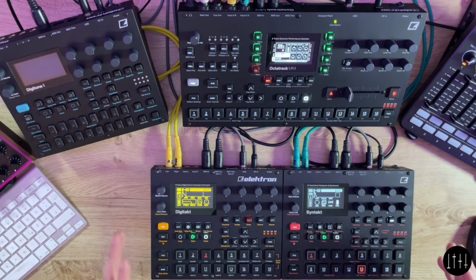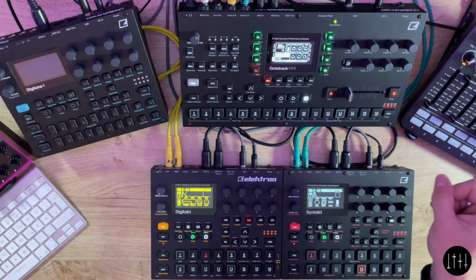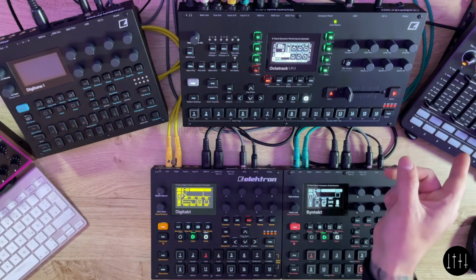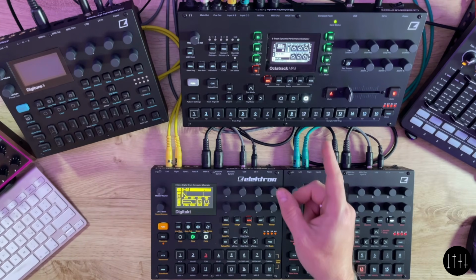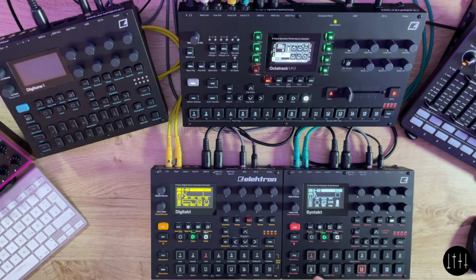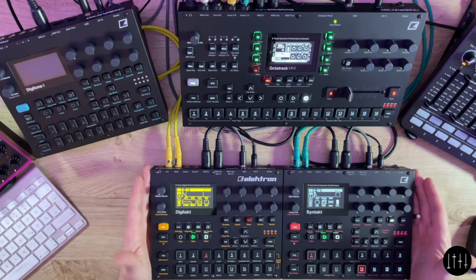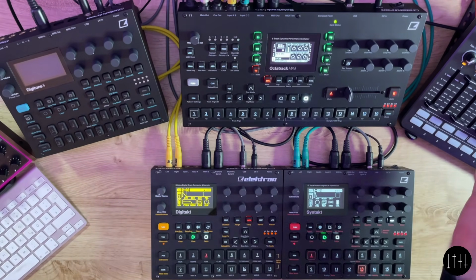I want to have these 3 devices and this mixer over here, which I use to control the effects on the Octatrack, in addition to the fader here. And that's it. You have these 4 devices. You can pack this in a case. You can pack this in a bag, this in your backpack, and that's it.